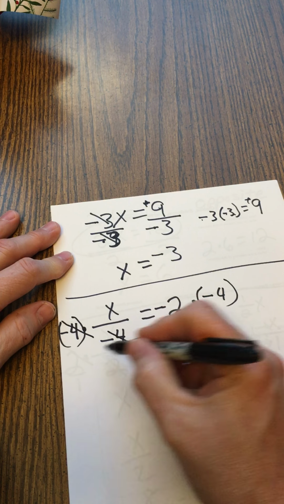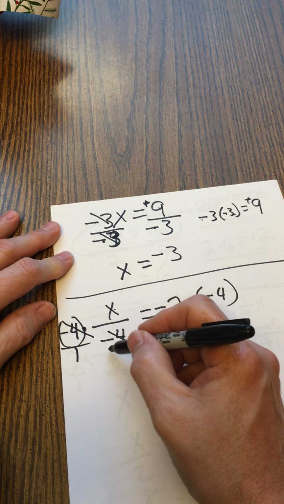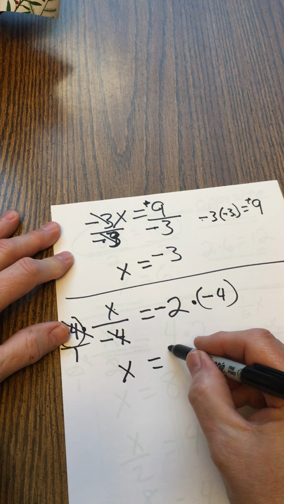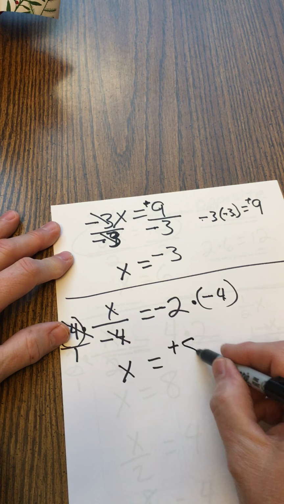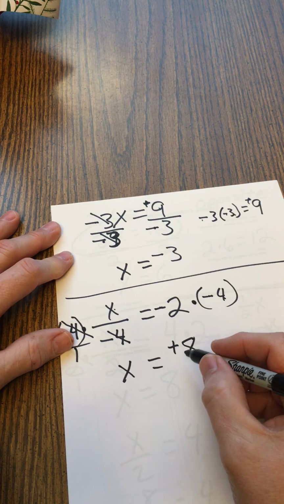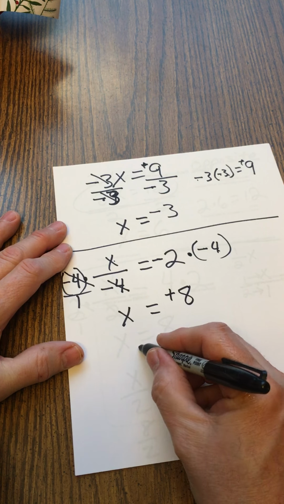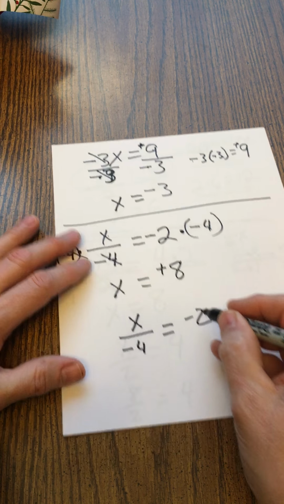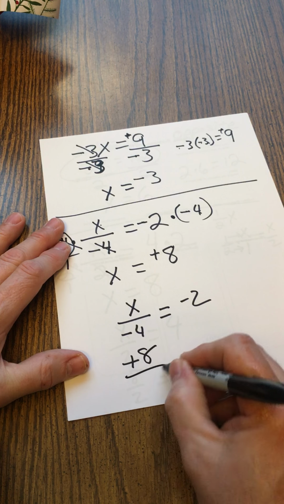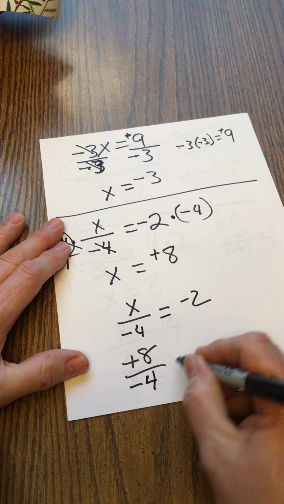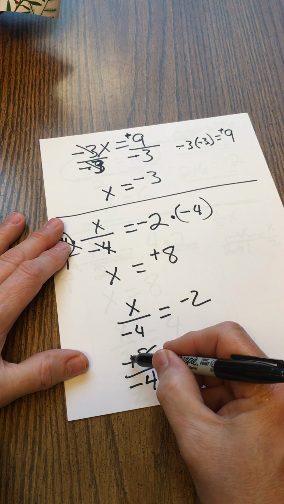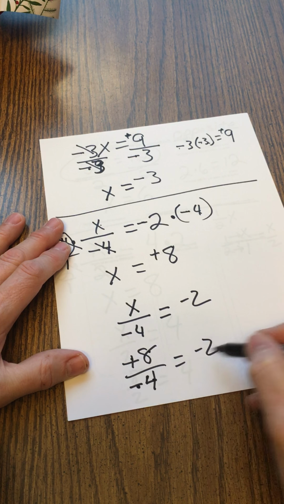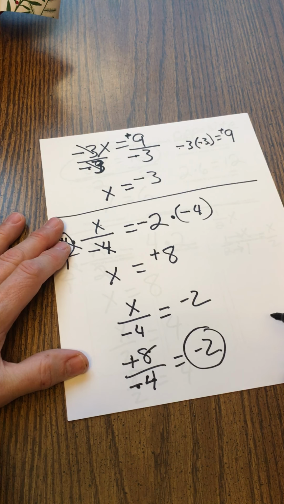These are going to cancel out, right? We had 4 minus 4x, right? We end up with x. A negative times a negative is going to be a positive. 2 times 4 is 8. Okay, good. Let's check it. Our original equation was x over minus 4 equals minus 2. I put in my plus 8 over minus 4 equals minus 2. Well, a positive divided by a negative is a negative. 8 divided by 4 is 2. So here's my negative 2. And that is exactly right.